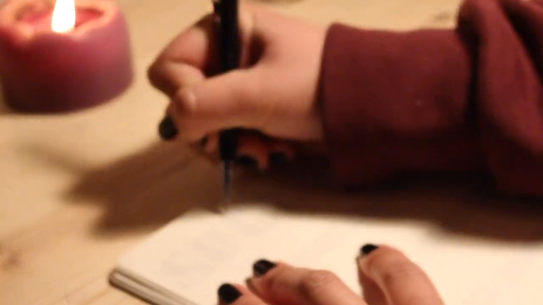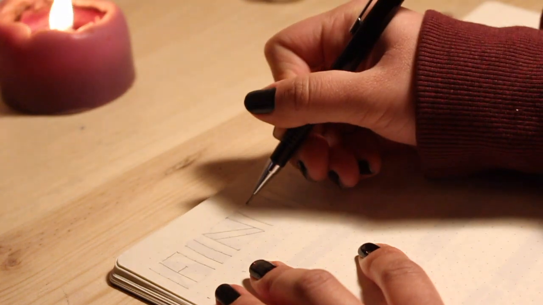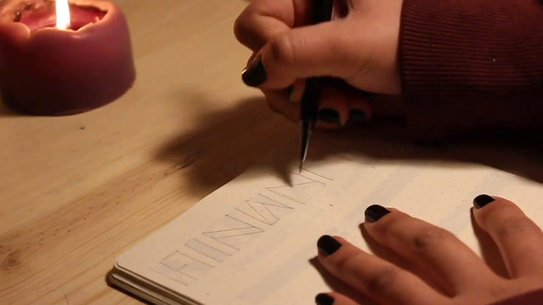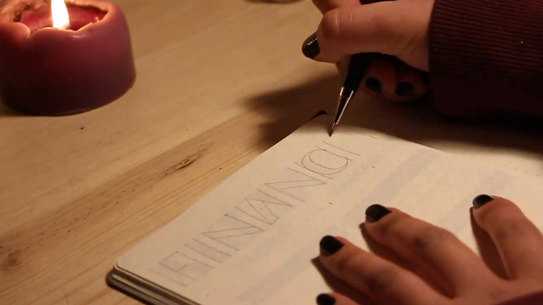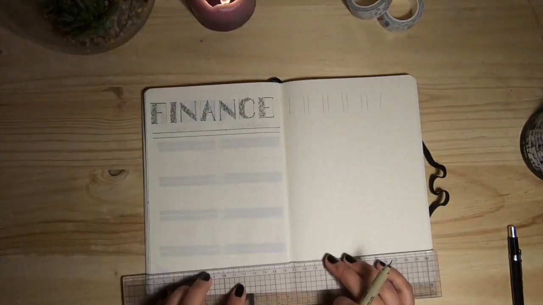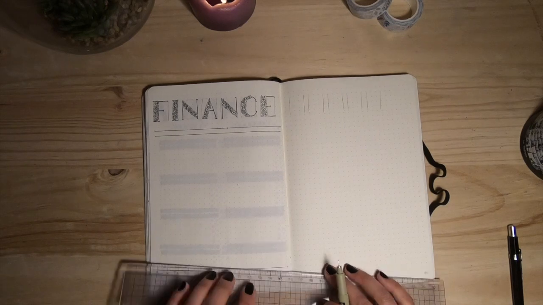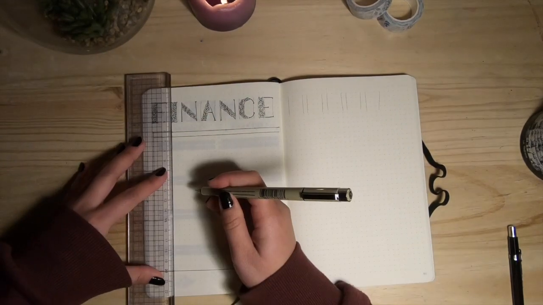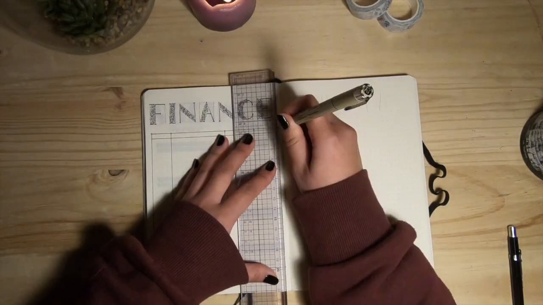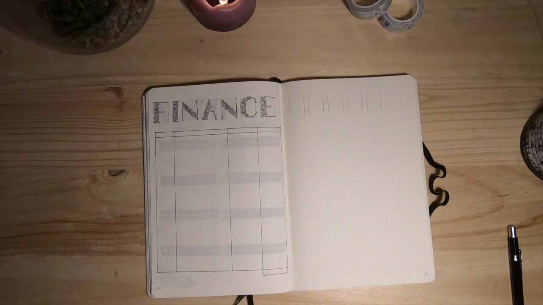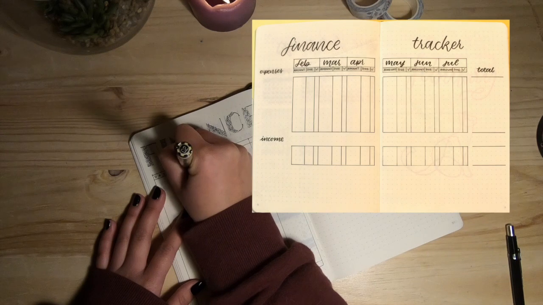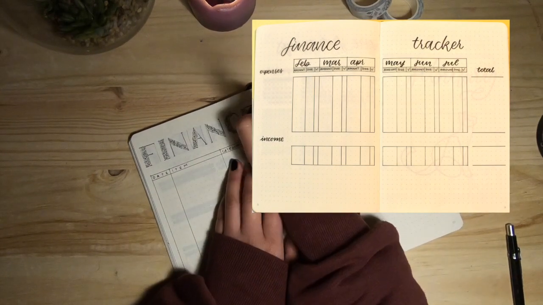For the finance tracker, I wanted to add in some more real-time footage of me just planning out the letters. Sorry for the blurs. For the finance page, if you haven't watched last month's video, I basically split the page into 4 different columns and divide them by date, item, category, and cost. This is because I include another finance tracker at the beginning of the bullet journal where you divide the costs by categories at the end of each month. And I've included another photo here on the right hand corner.